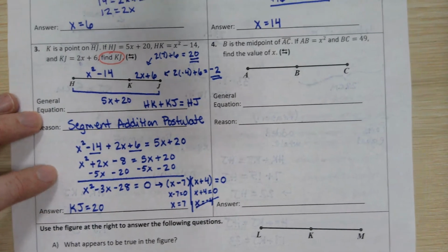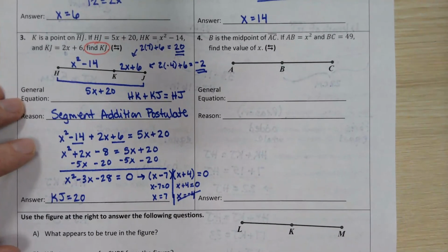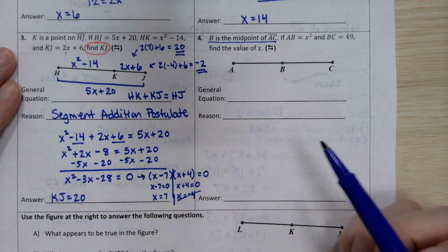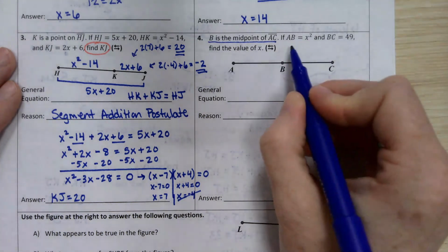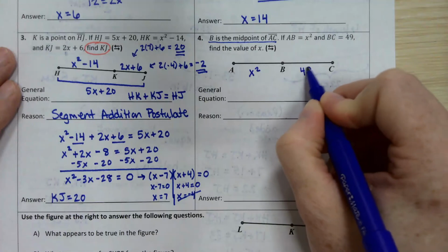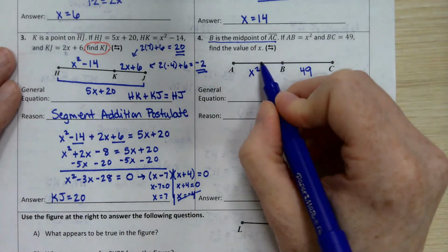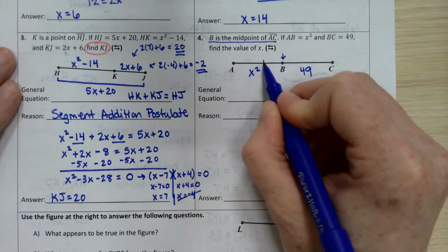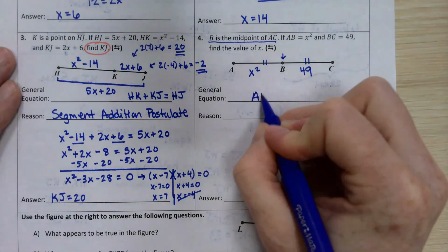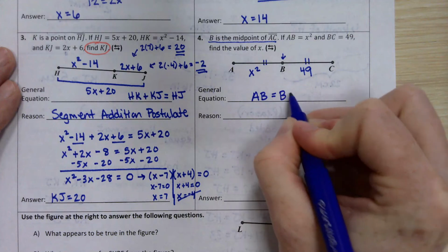All right, one more question if you're looking towards blended release. This question involves a midpoint again. AB this time is x squared. BC is 49. When B is a midpoint, that means these two segments are equal to each other. So we're going to say our general equation is AB equals BC.